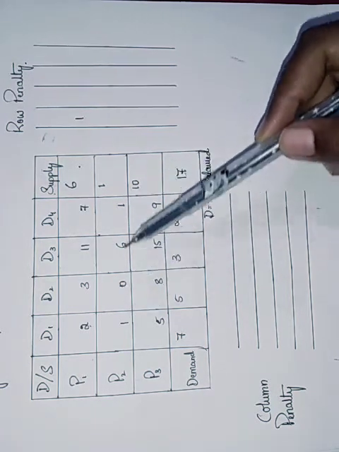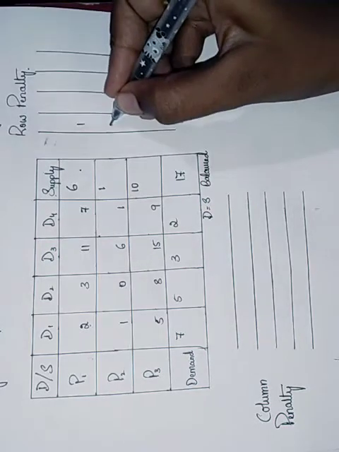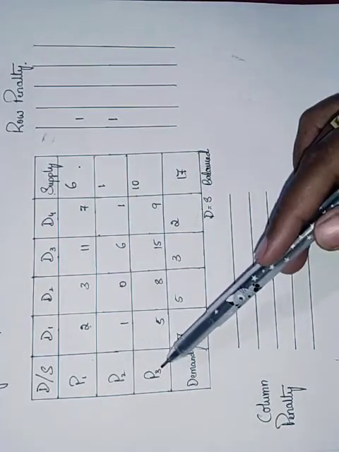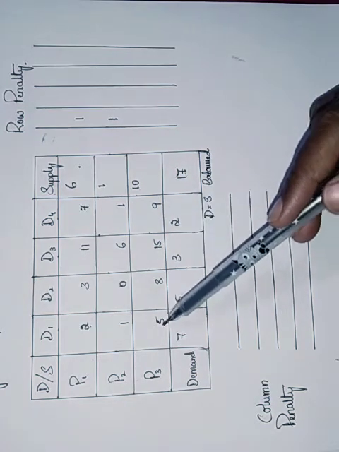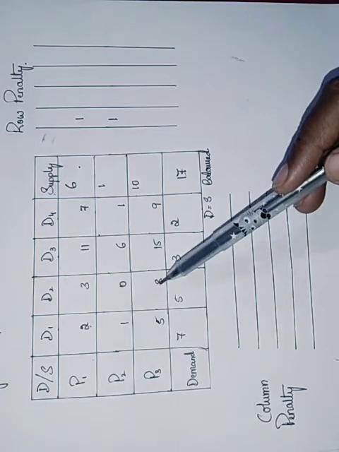So the difference between the least cost and the next least cost is 1 minus 0, 1. Now coming to the next plant, the next row, the least cost among the given costs is 5, and the next least is 8. So the difference between 5 and 8 is 3. In this way we identify the row penalty.